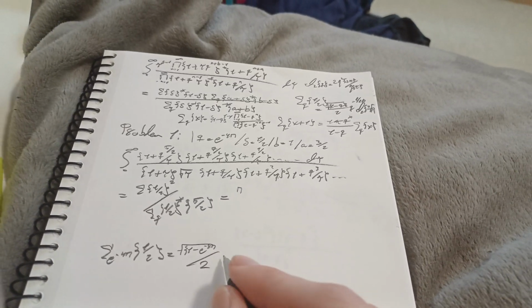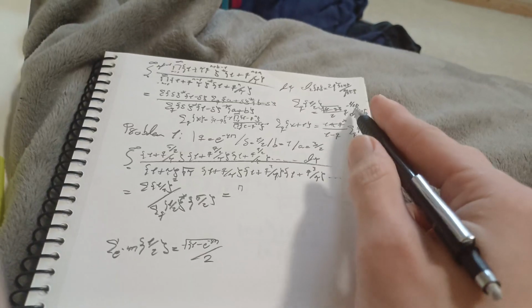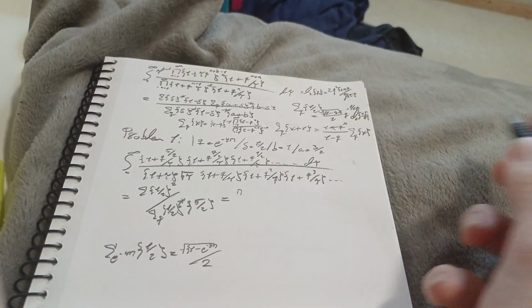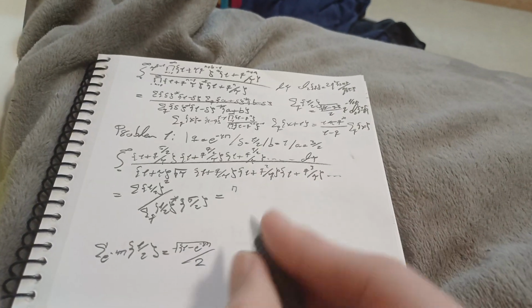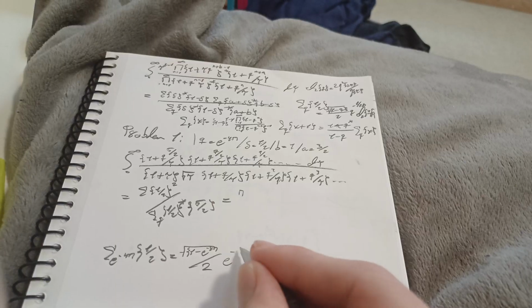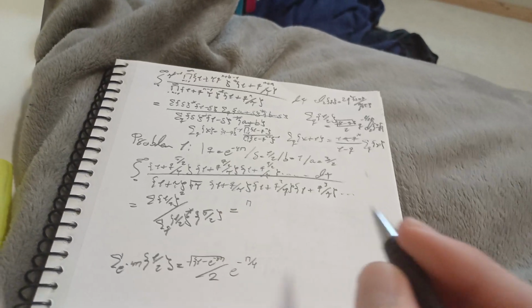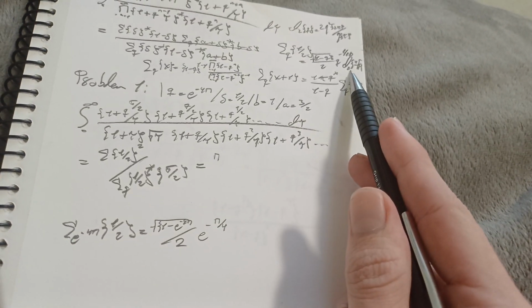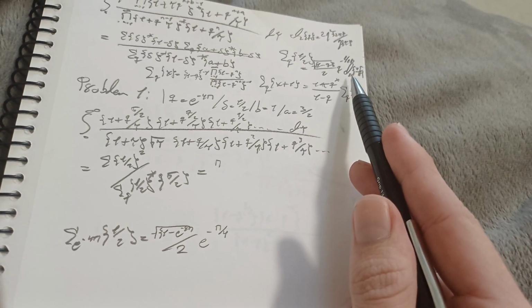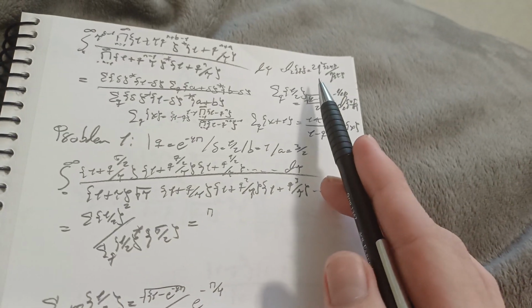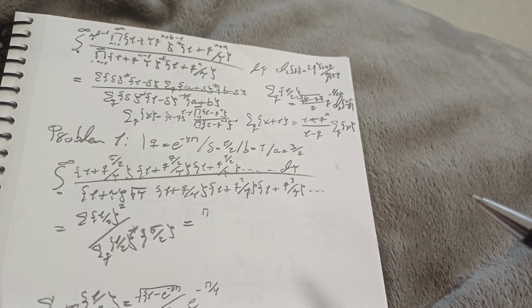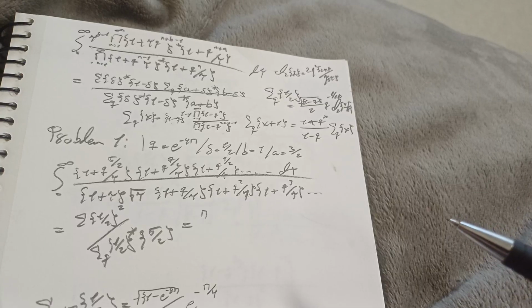And then we're going to get, since that's 1 to the 16th, e to the minus pi over 4. And the second Jacobi theta function has a value of a Dedekind eta function.